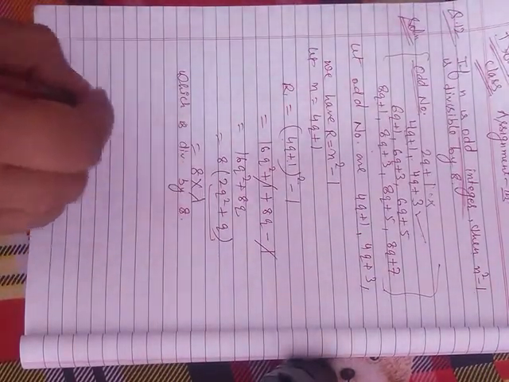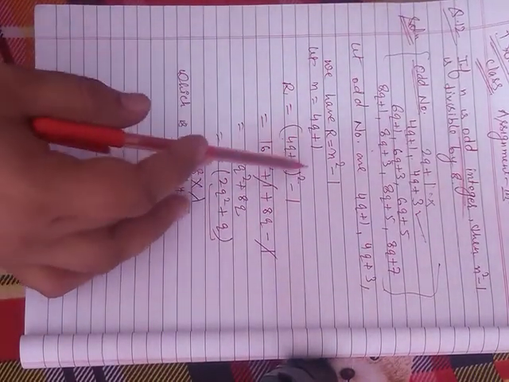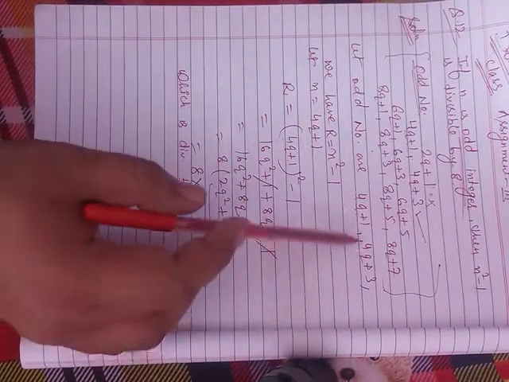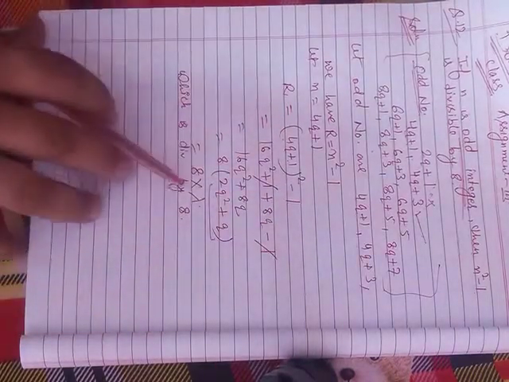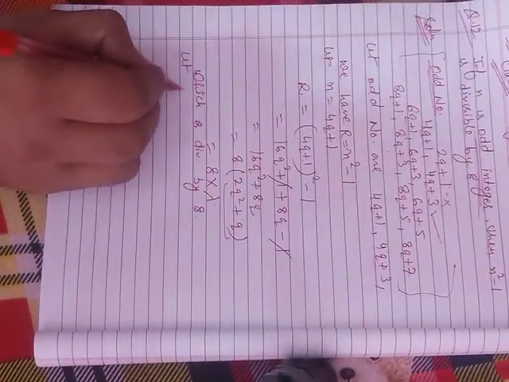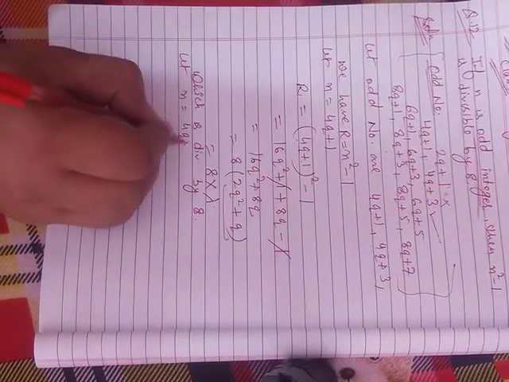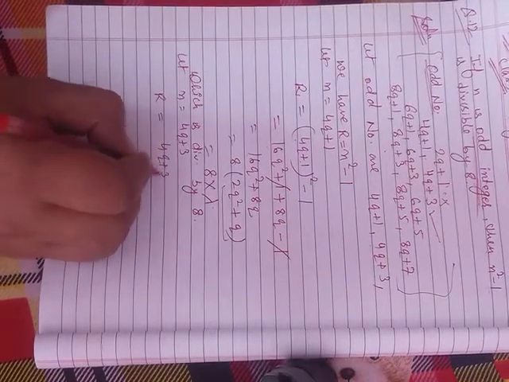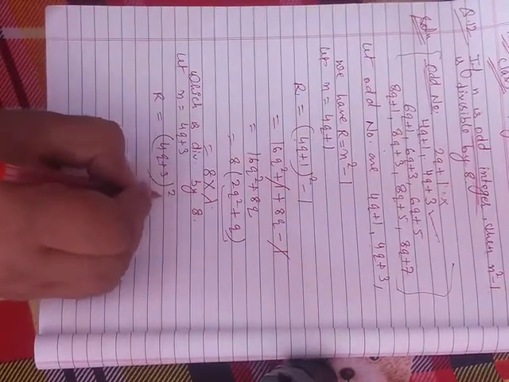So first you took the number 4q plus 1 and proved that it gives a multiple of 8. Now you take the other odd number, 4q plus 3. Let n be 4q plus 3, and your relation becomes r is 4q plus 3 whole square minus 1.